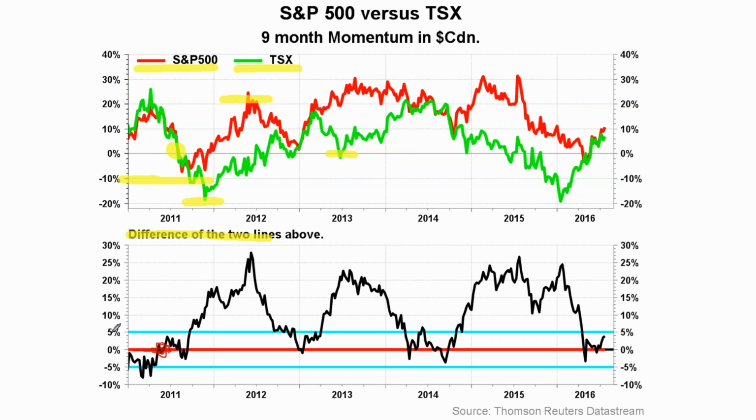And I also put in this chart a 5% plus and minus buffer zone, sort of a gray zone, so that once you buy something, you give it time to start a trend.